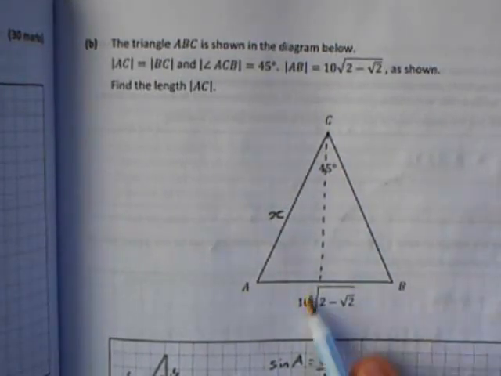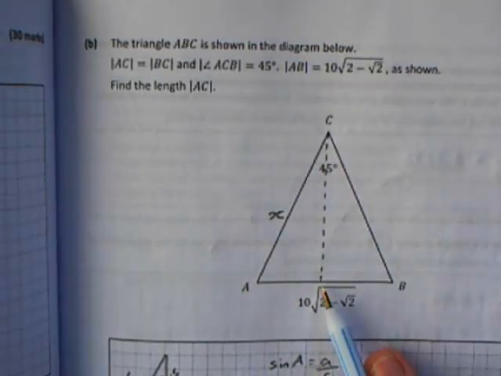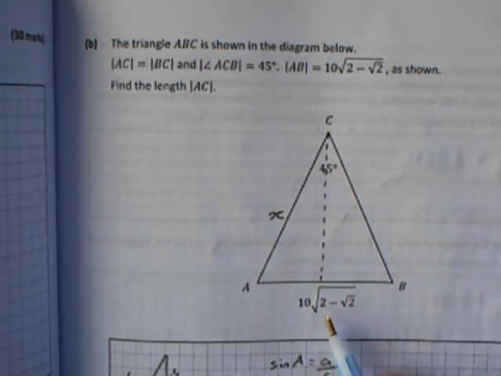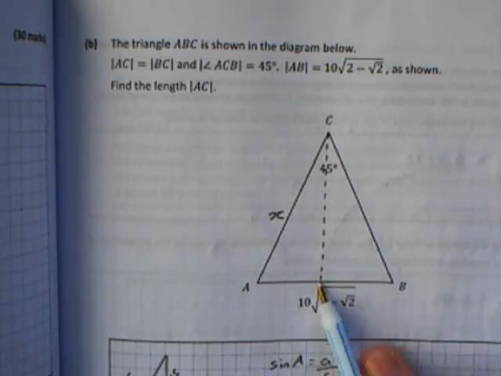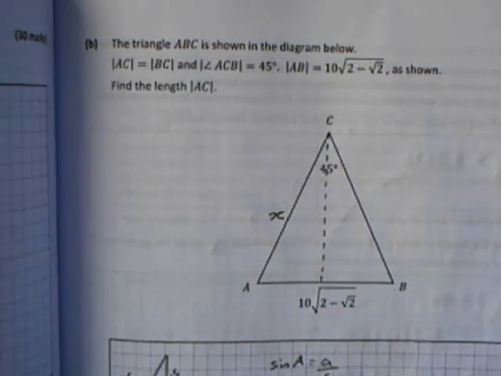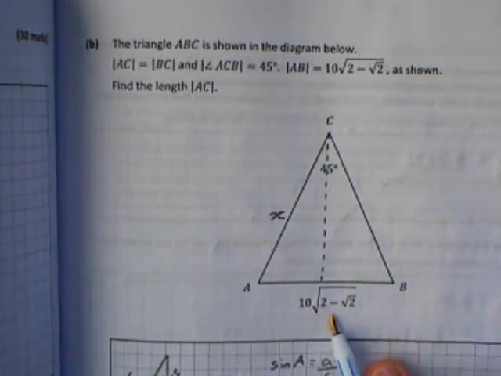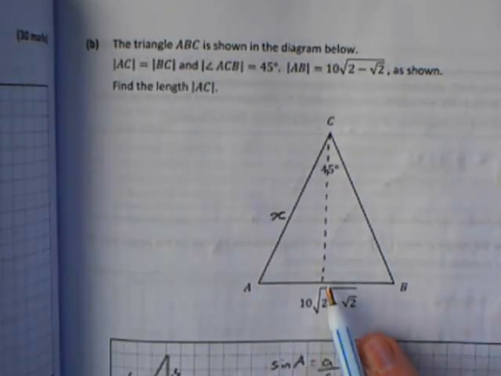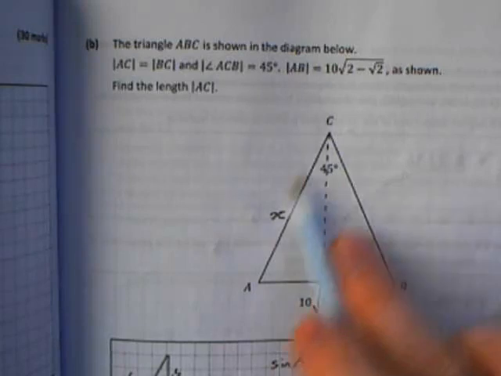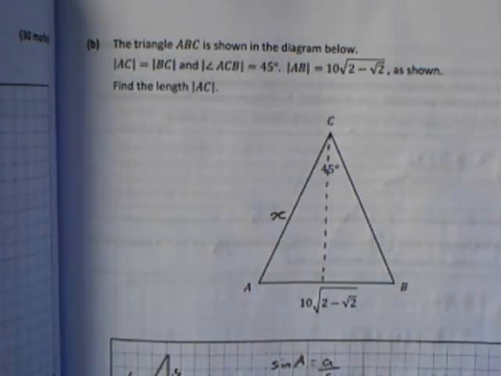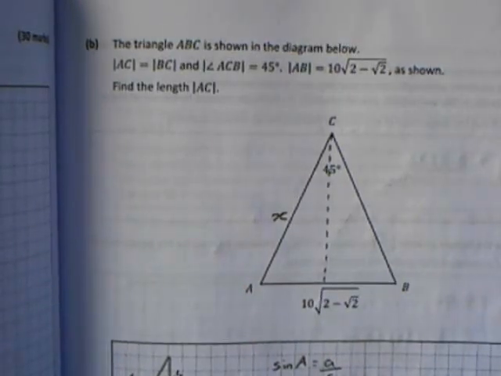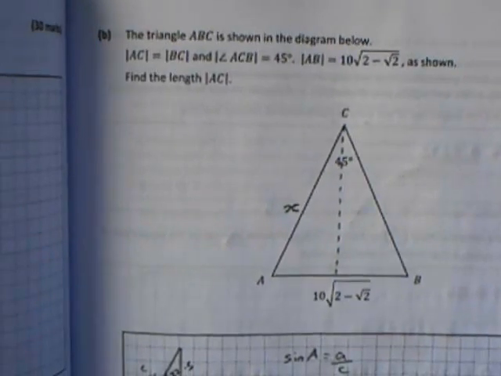I put this into my calculator. Notice that the square root is all the way across. It doesn't just stop at this 2. So it's not 10 root 2 take root 2. It's 10 square root of 2 minus root 2. So important difference. I divided it by 2 because that gives me this length here on this right angled triangle. I'd much rather be doing right angled trigonometry than non-right angled. But that's just me, and you can do your own way if you want.